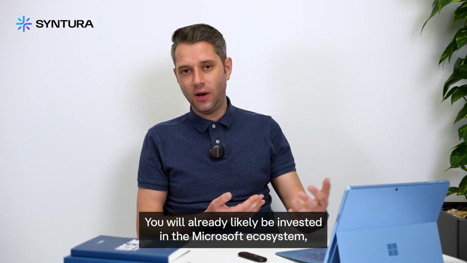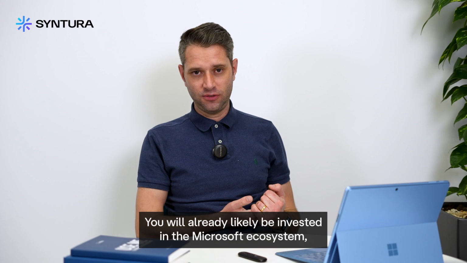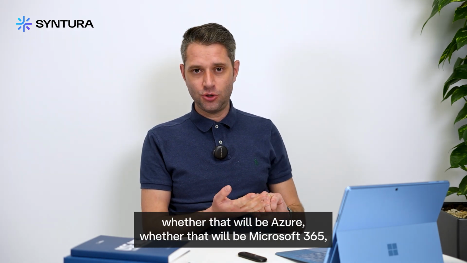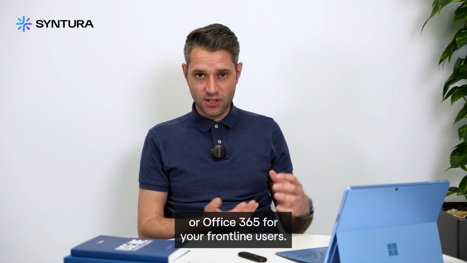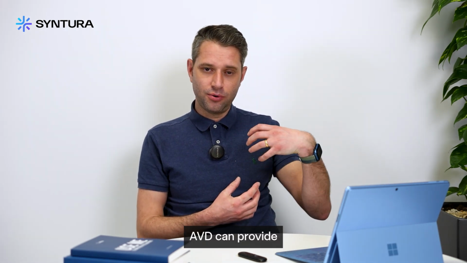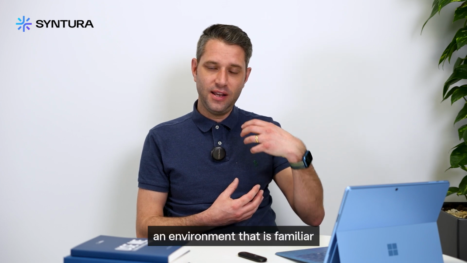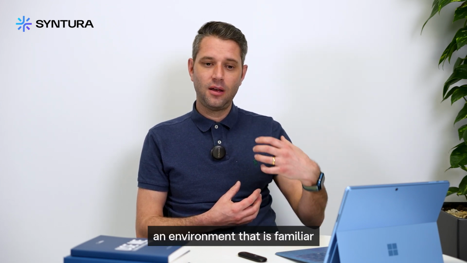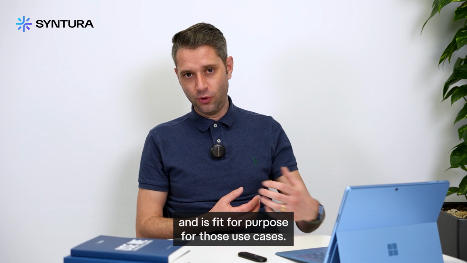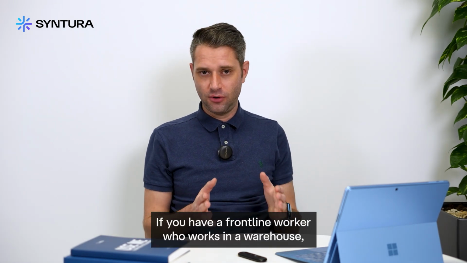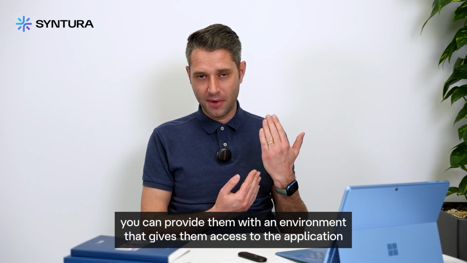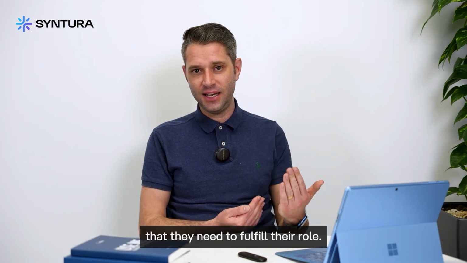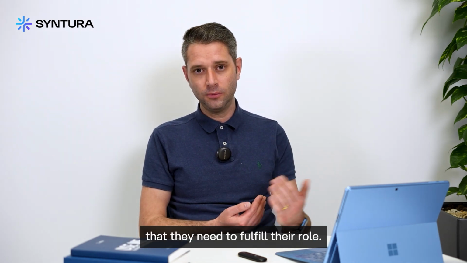You will already likely be invested in the Microsoft ecosystem, whether that will be Azure, whether that will be Microsoft 365 or Office 365 for your frontline users. AVD can provide an environment that is familiar and is fit for purpose for those use cases. If you have a frontline worker who works in a warehouse, you can provide them with an environment that gives them access to the application that they need to fulfill their role.